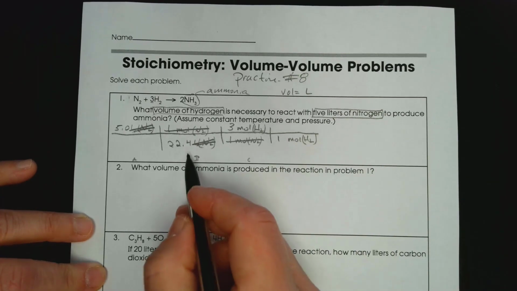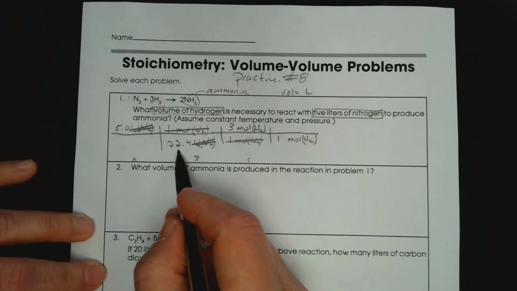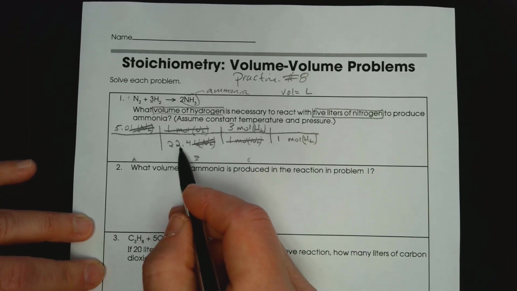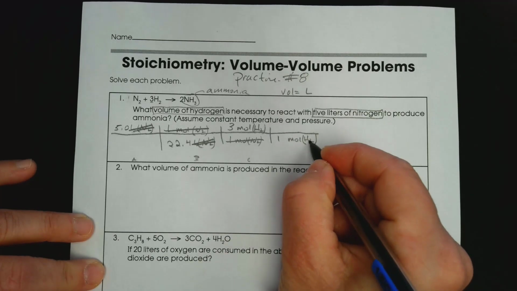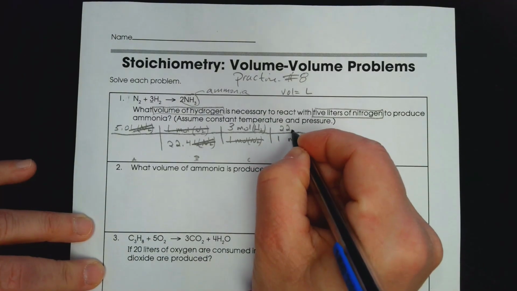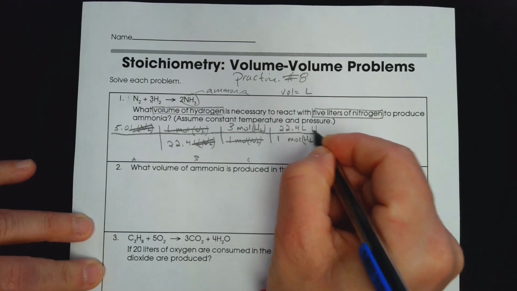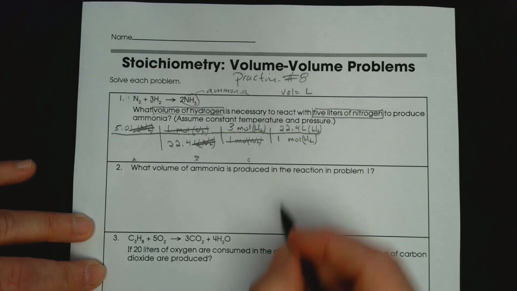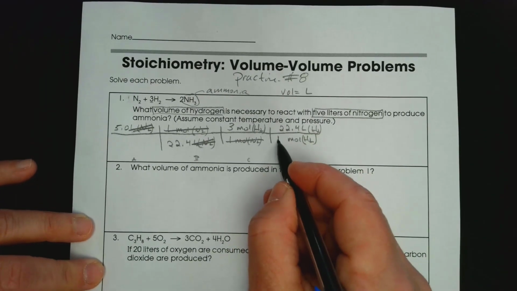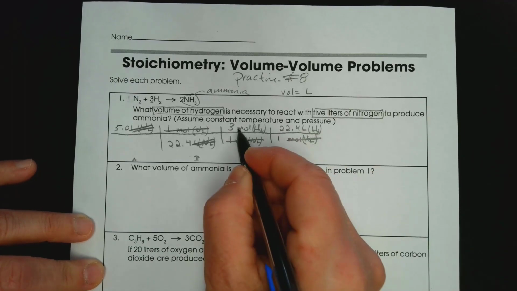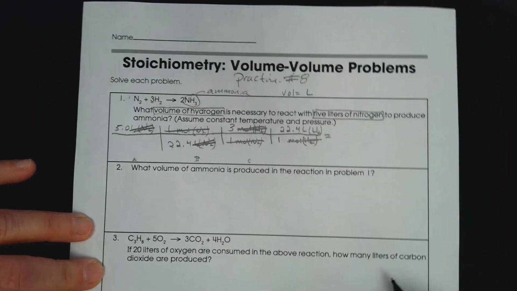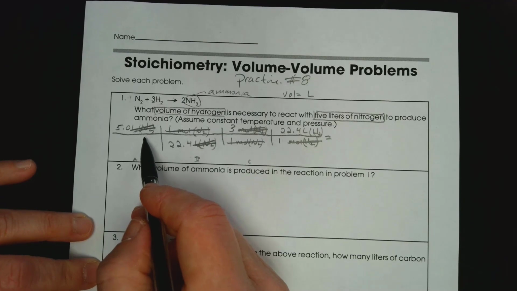And remember, our equivalency is this. If we have 1 mole of any gas, in this case the gas is H2, it's the same as saying 22.4 liters of that gas. So now this leaves me with the ability to cancel out this unit of moles of hydrogen here and here, and now all I have to do is do my math across this.